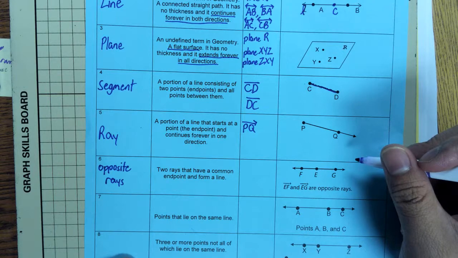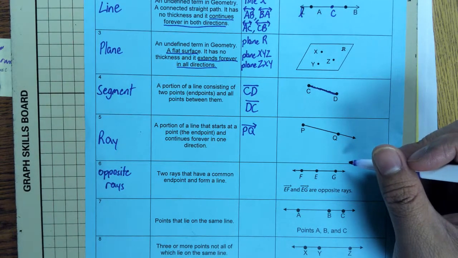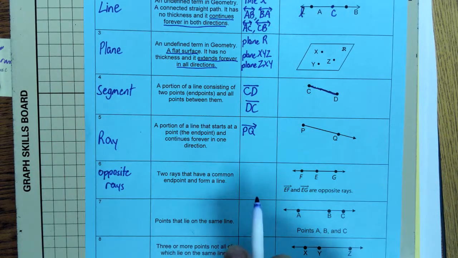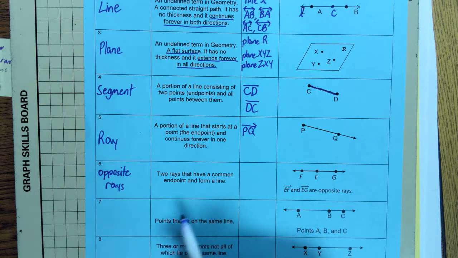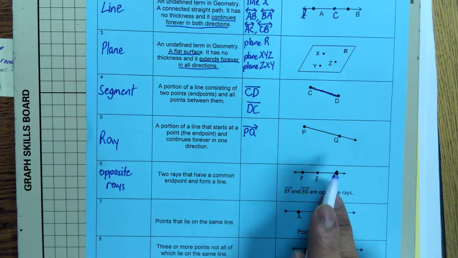Opposite rays, two rays that have a common endpoint and form a line. And just an FYI, in geometry, whenever we say line, we always mean one straight line. Opposite rays do not have a notation, so it's just opposite rays. Here's my definition, here's the picture.